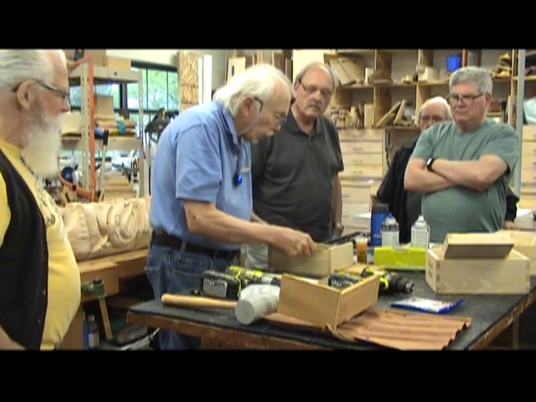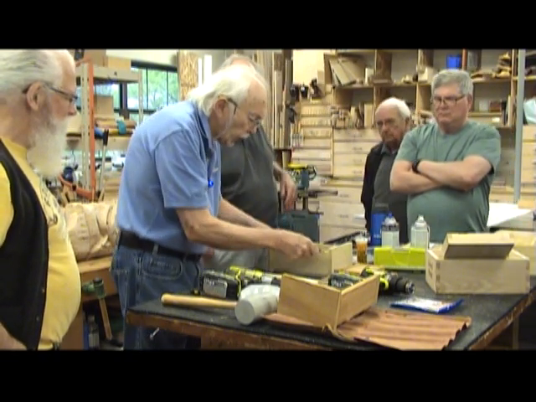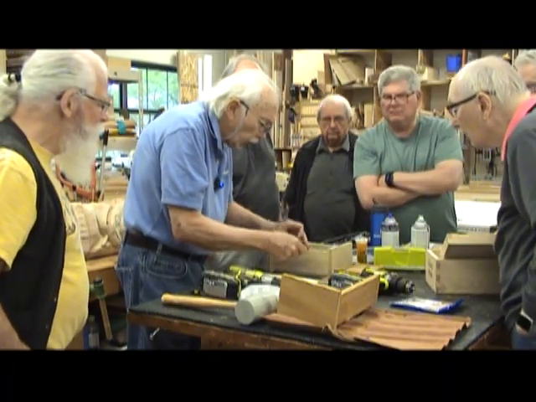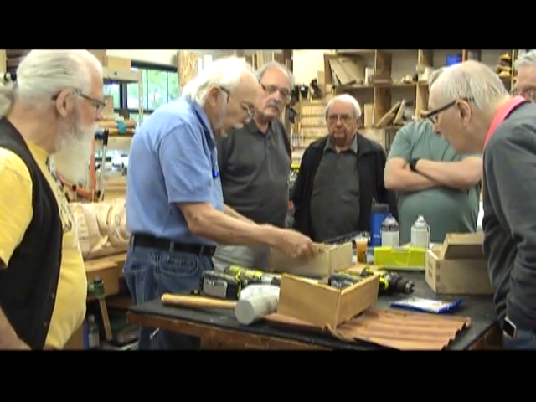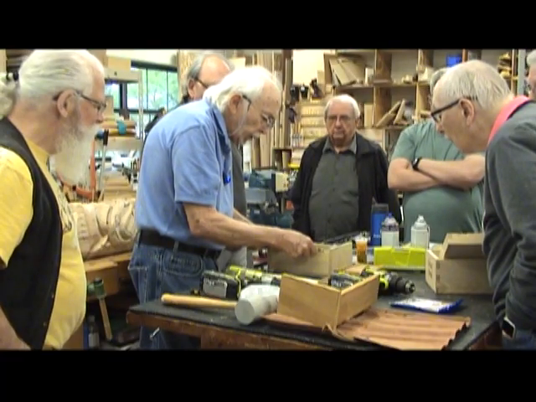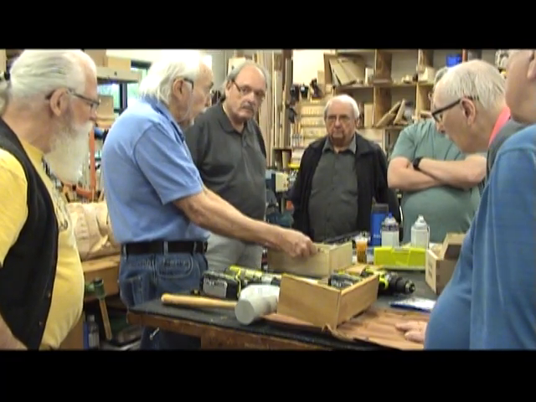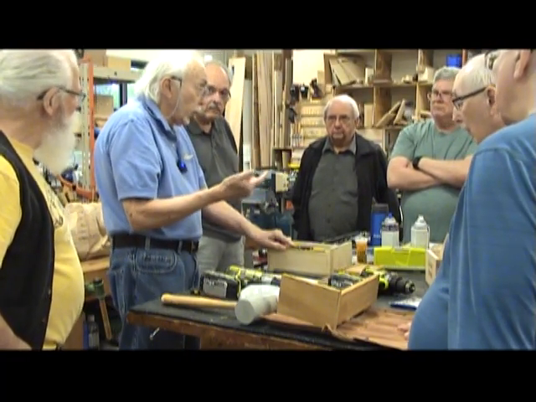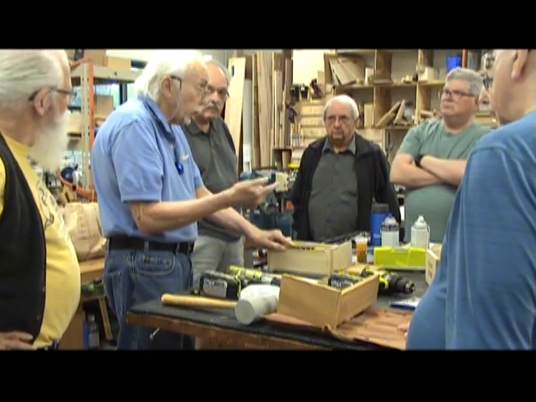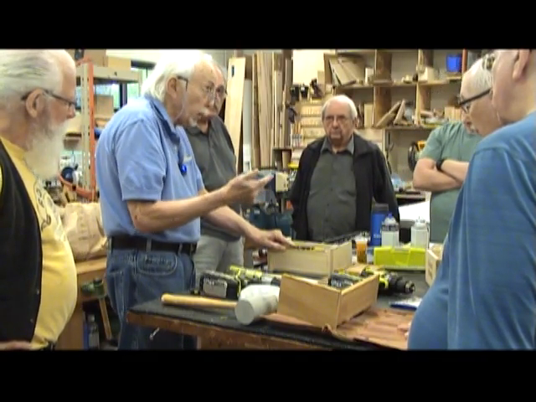I'll make sure everyone sees this. I only want to nudge, but the idea is to get that hole exactly in the center. Otherwise, the force of the screw is going to pull the hinge one way or the other if it's not in the center.